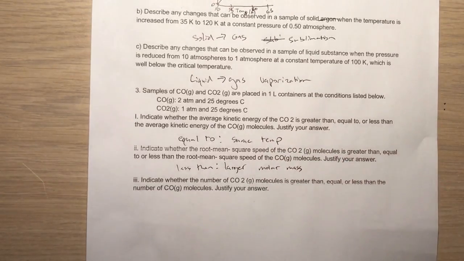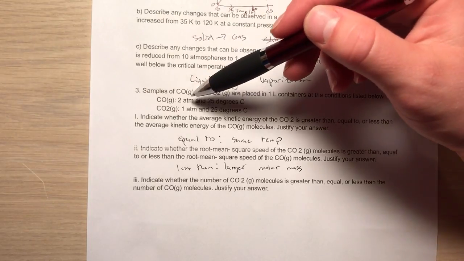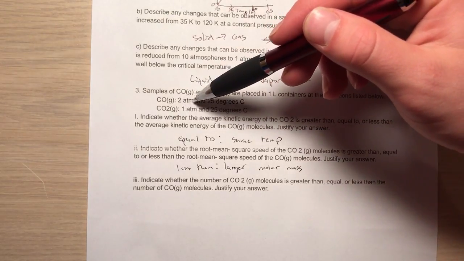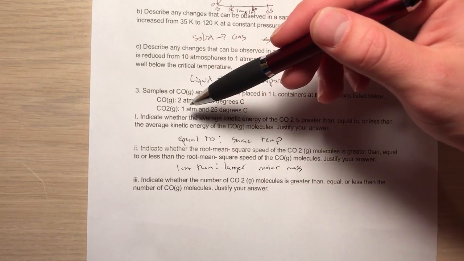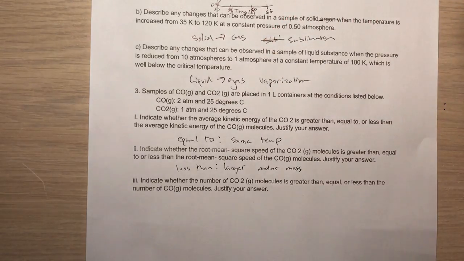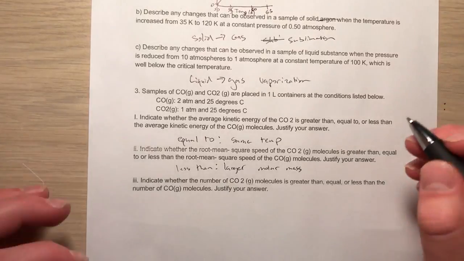Okay, and finally, indicate whether the number of carbon dioxide molecules is greater than, equal to, or less than the number of carbon monoxide molecules. This is comparing the pressures to each other. Higher pressure means more molecules, because more molecules are colliding, more collisions. The carbon monoxide's pressure is 2 atmospheres. Carbon dioxide's pressure is 1 atmosphere. So carbon dioxide has a lower pressure, so there are going to be fewer molecules.